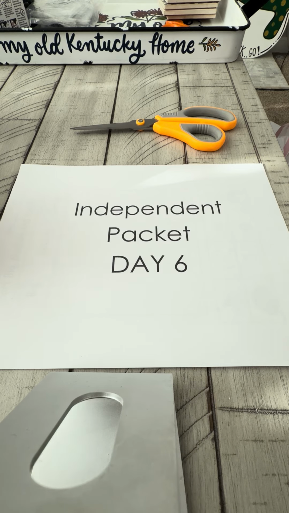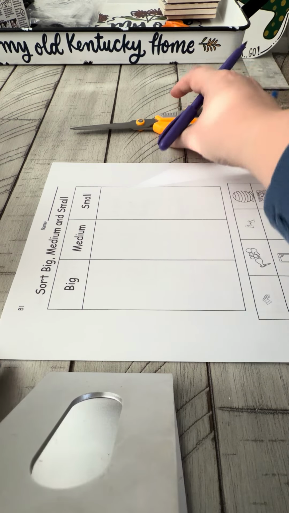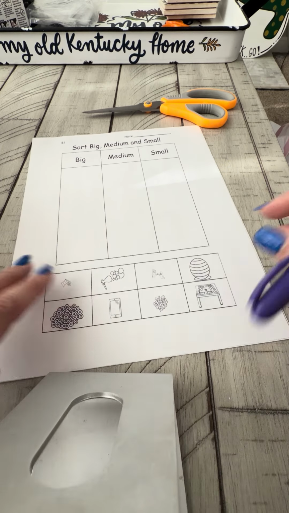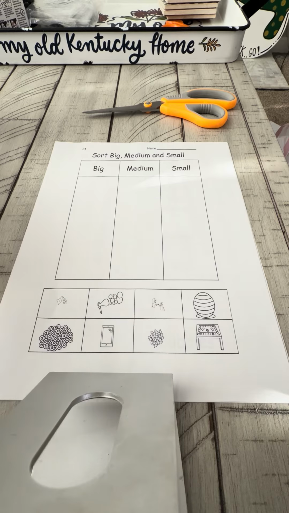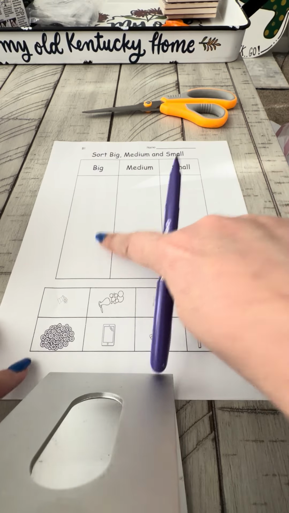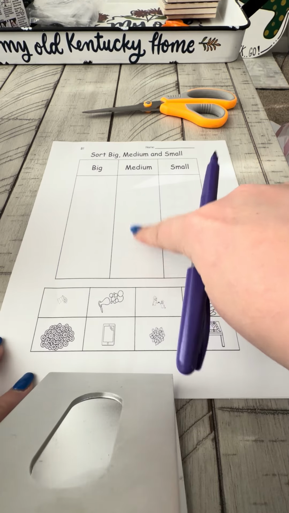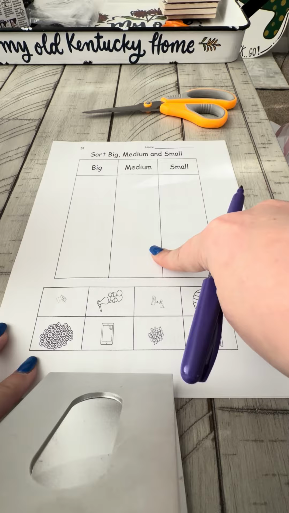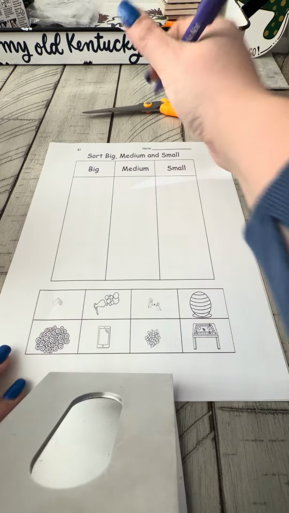But here we go. So we will begin with the first page, which is our math page, and we're going to be sorting by size, so big, medium, and small. A lot of our stars, surprisingly, have a lot of trouble with this. It seems like big and small is really simple to understand, but that medium trips a lot of them up. So this is definitely a good skill to work on.